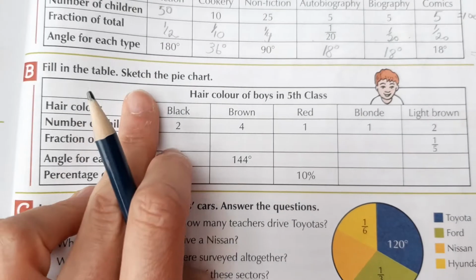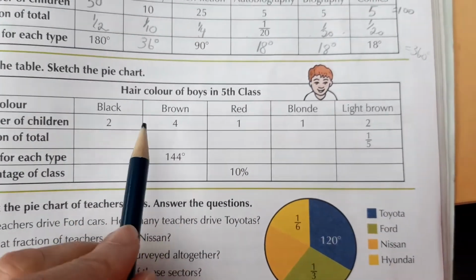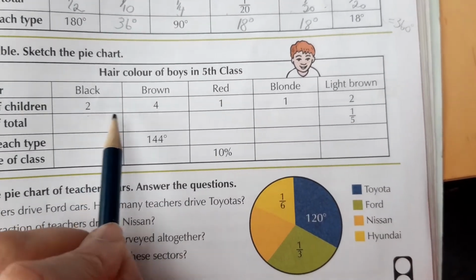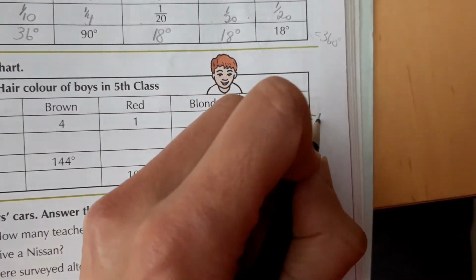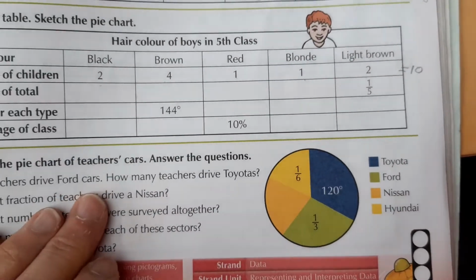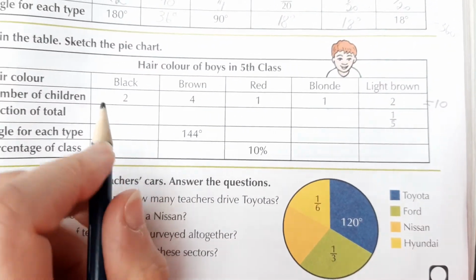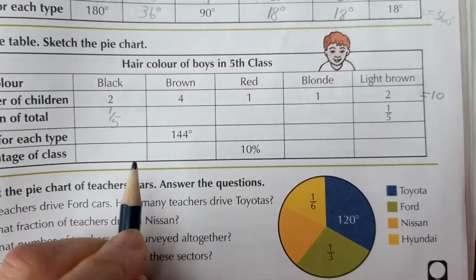Then do this one, sketch the pie chart and fill in the details. So this time we know how many people were surveyed, because actually the total number of children is across here, it's done for us. So 2 plus 4 is 6, 7, 8, and 2 is 10. So this time it's out of 10 people that are surveyed. So this here, fraction total would be 2 out of 10.